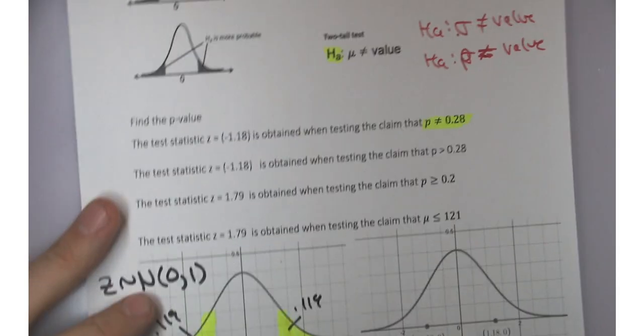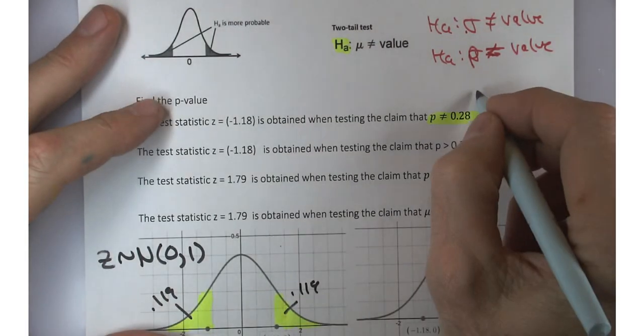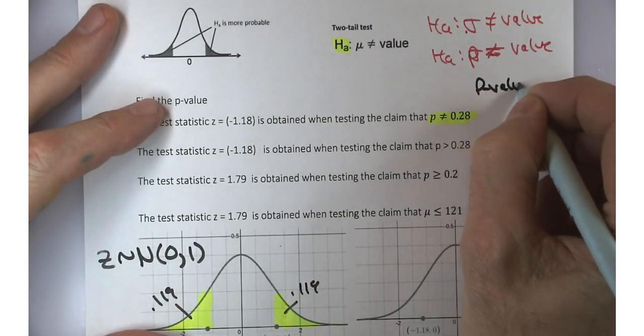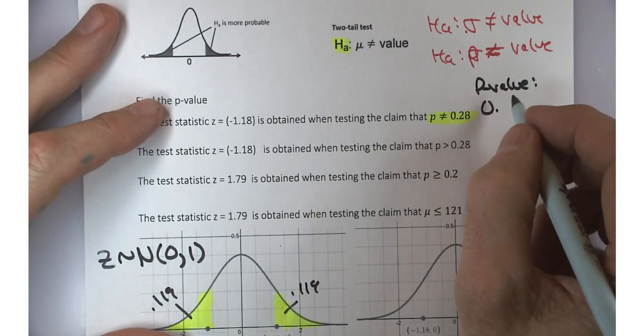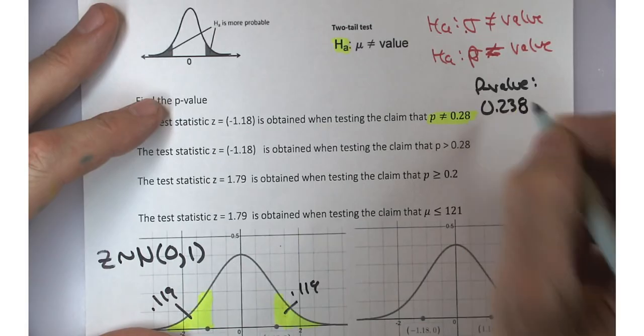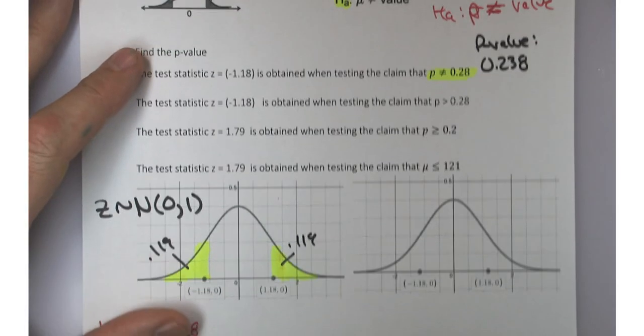So let's take note of that. Our p-value is 0.238. Yay, because we had a two-tailed distribution.